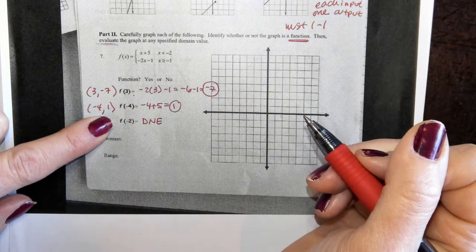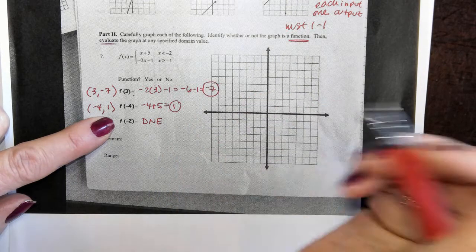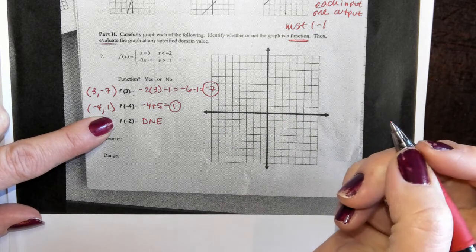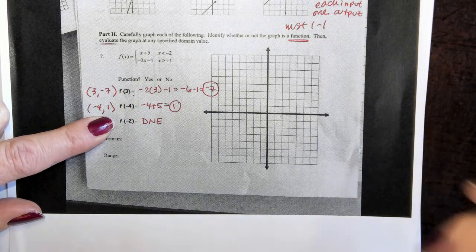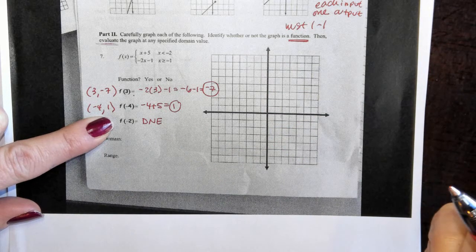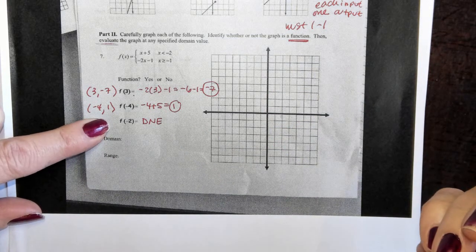Again, your teacher might be telling you to write something else, like not in domain or not specified. I don't know. Some people say different things that mean the same thing. Don't say no solution because you're not solving anything.